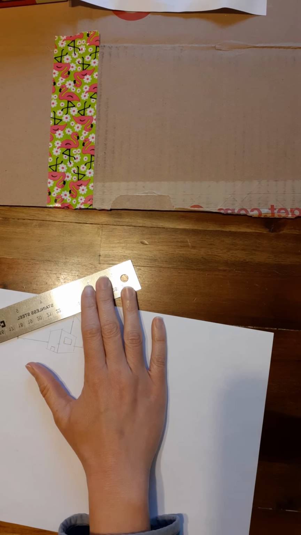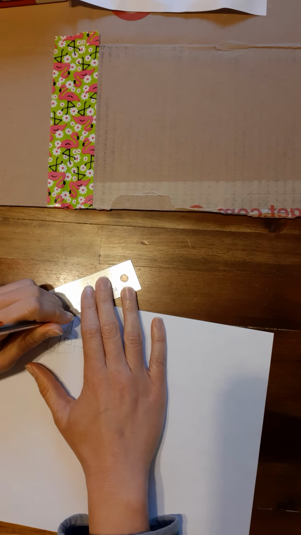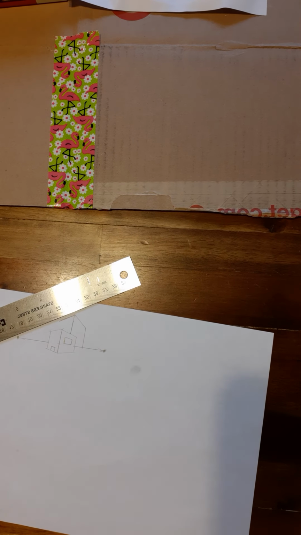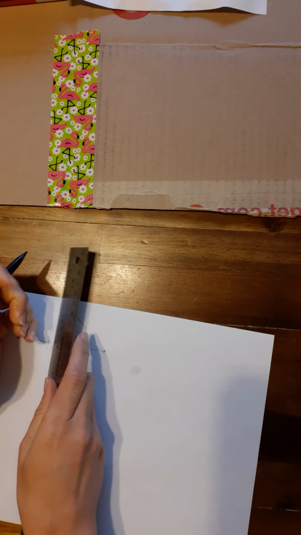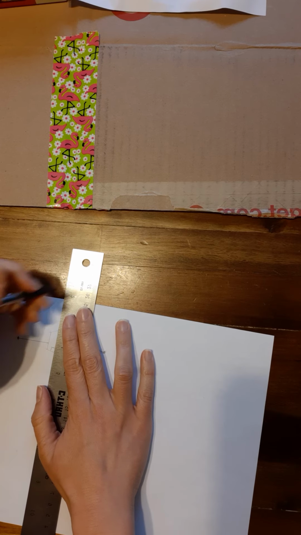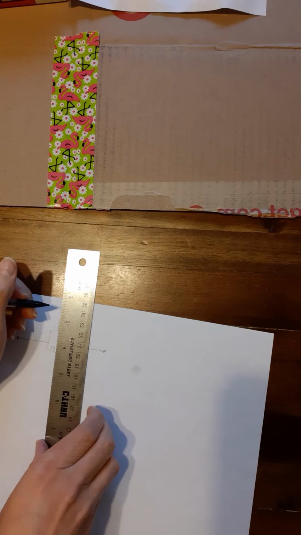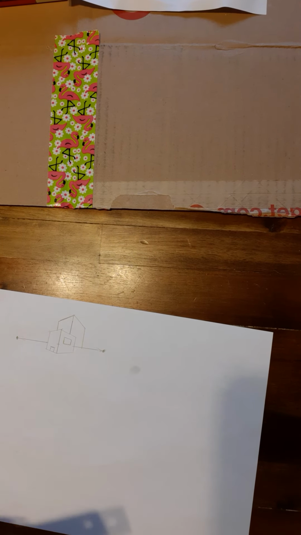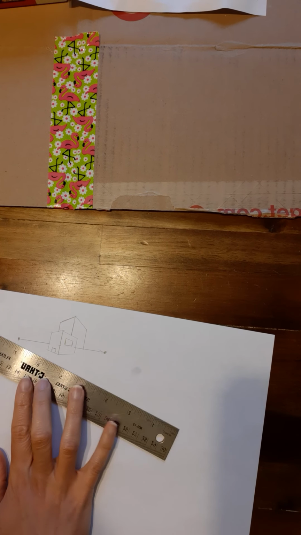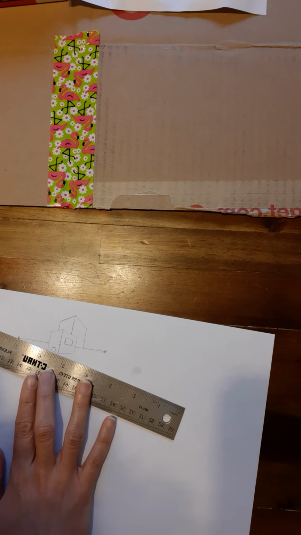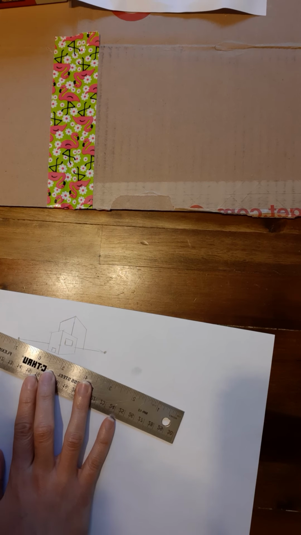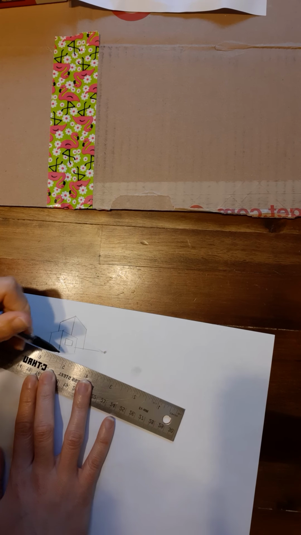Whoops, readjust that a little bit. Make sure your ruler is touching your vanishing point. Maybe you want a street to be in here. I'm going to do like a little sidewalk first.